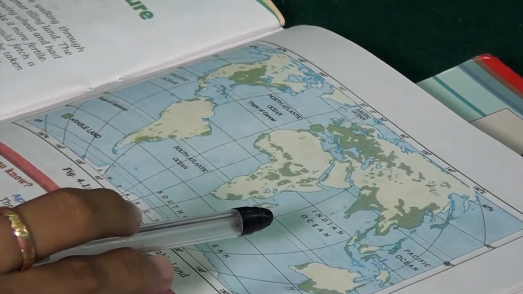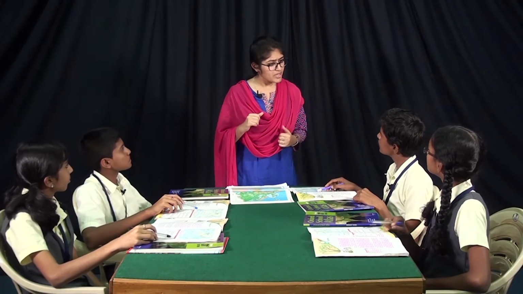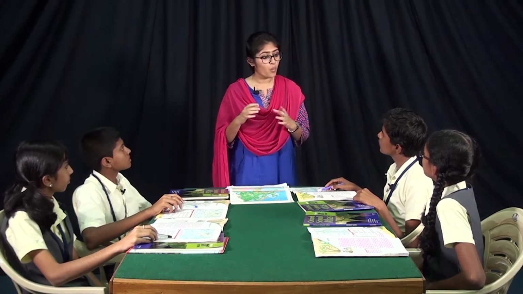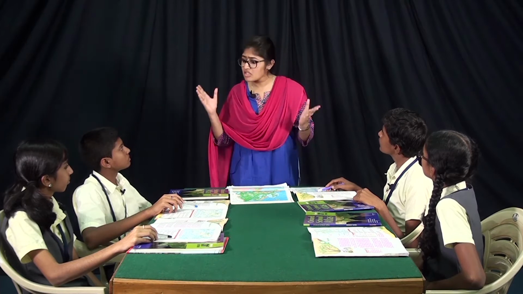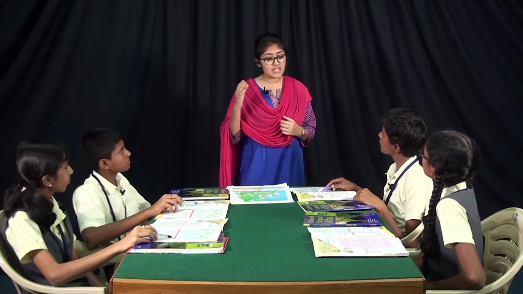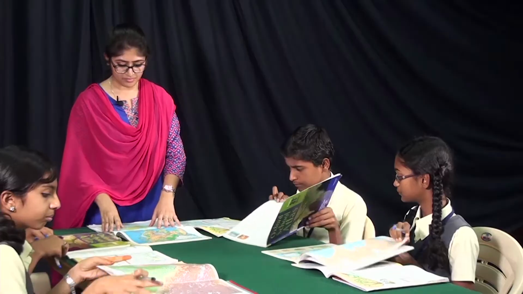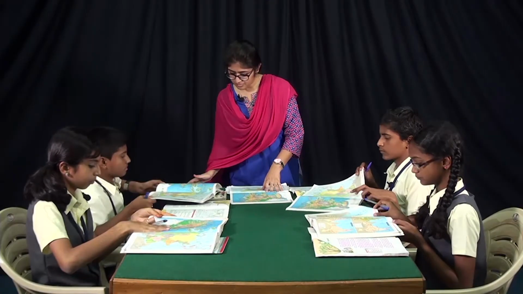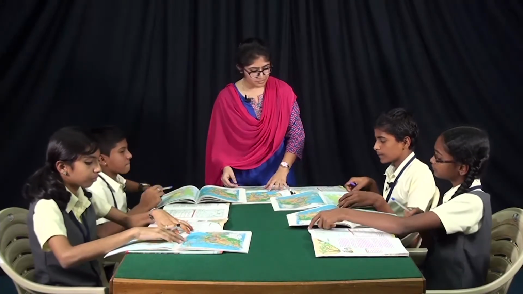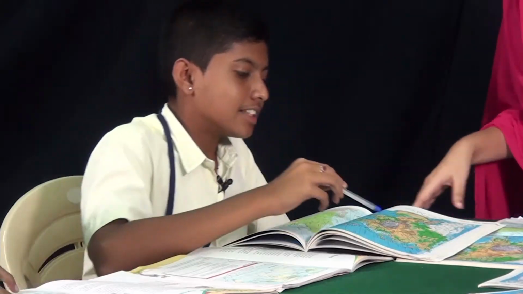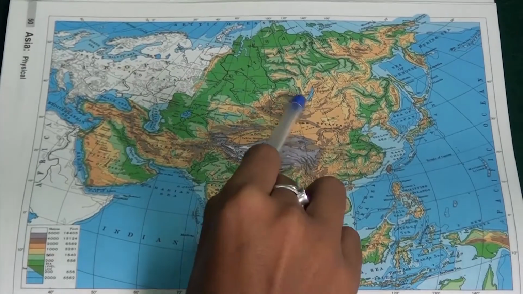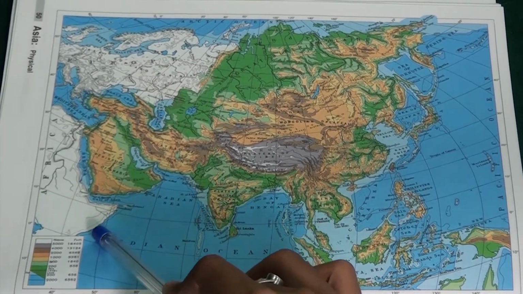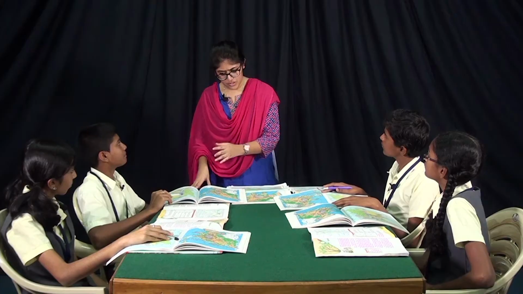Good. While a large part of land in Europe is arable, why not in Asia? So let us find out why arable land is not found in a large part of Asia. So see the maps in your atlas again. Yes, Francis. Central part of Asia is covered by mountainous region. Its height is more than 2000 meters from the sea level. It is also cold. Observed rightly.